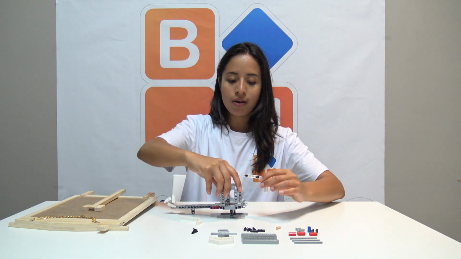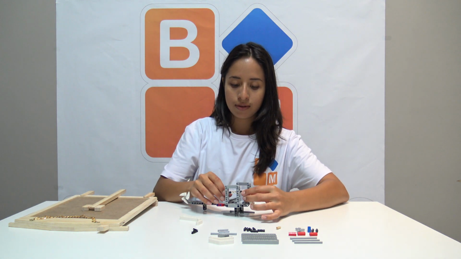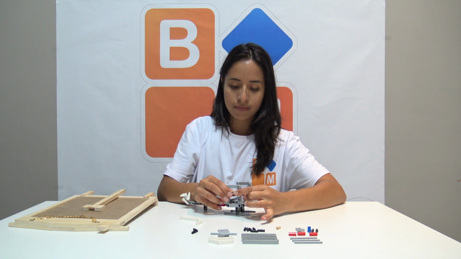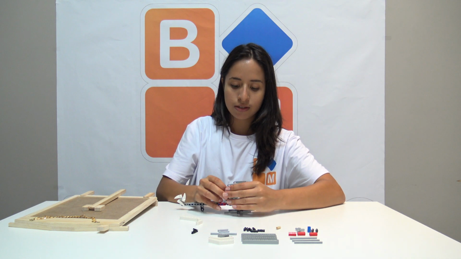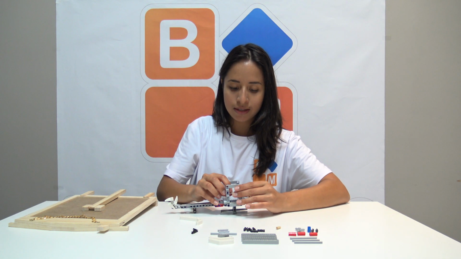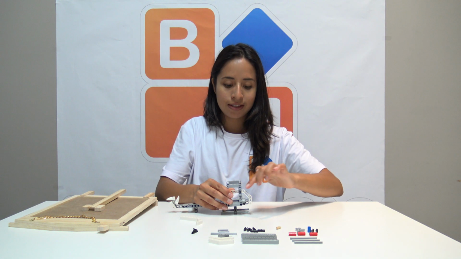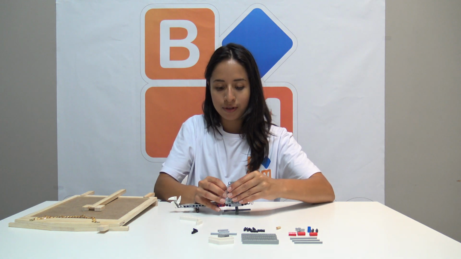And you're going to clip that onto the second line of the frame. So it's right in the middle of the frame. And clip that in so that you have the shortest end of the angular beam facing towards the front of your helicopter.